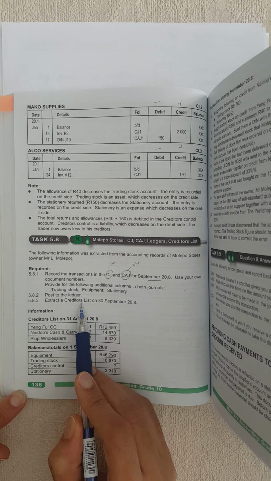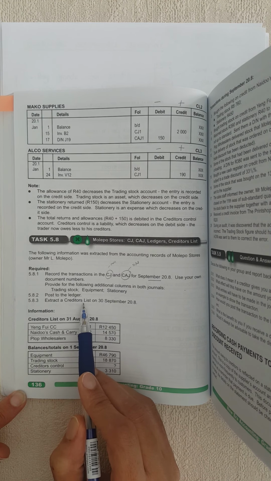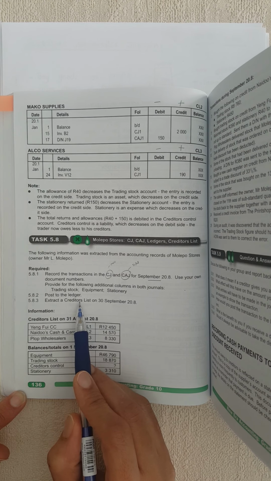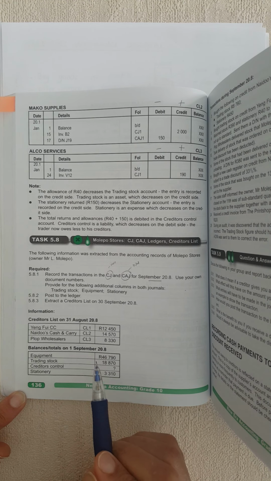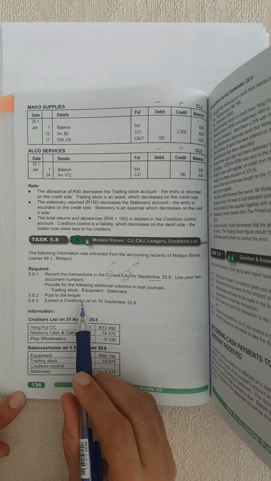Then you extract the creditors list. What you need to watch out for is that the creditors list and the creditors control account must be matching, right?